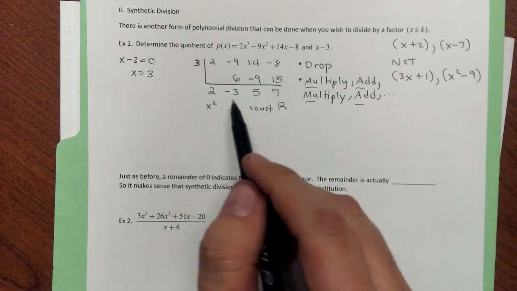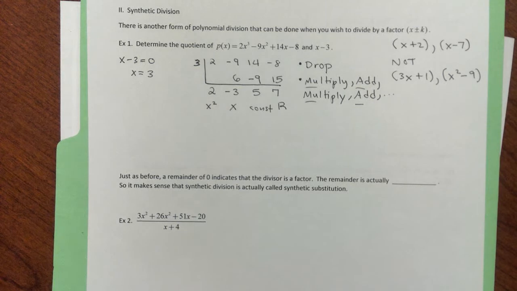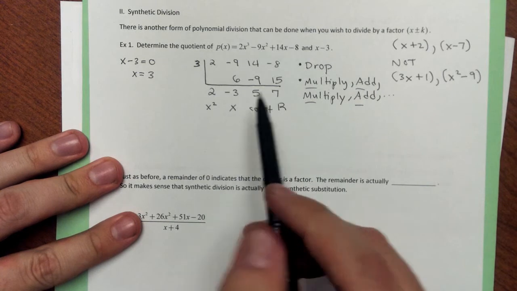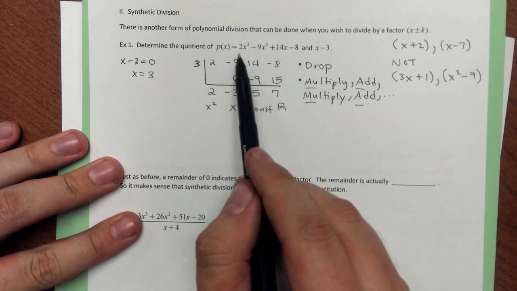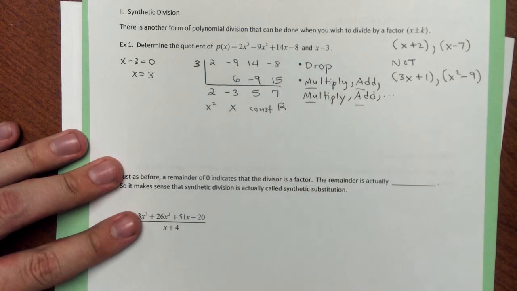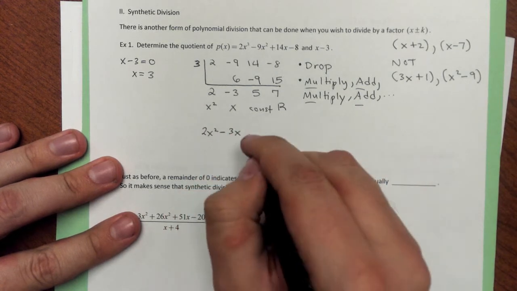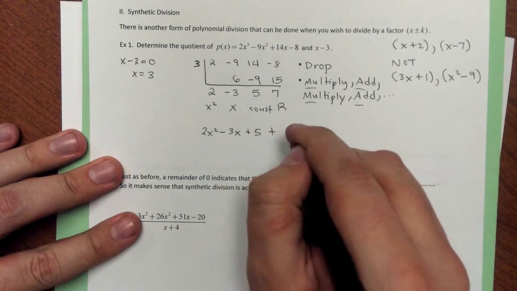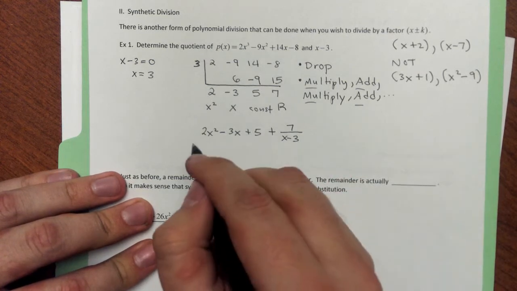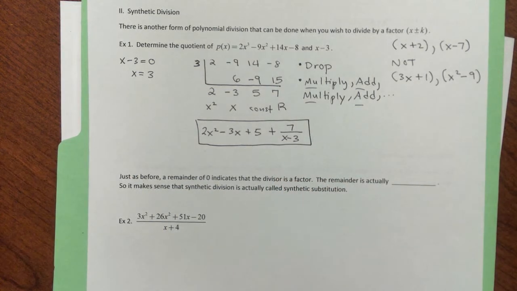It also might make more sense to say remainder, constant, x, and just count up to whatever power term I have at the most. So what we have just determined using this method is the quotient of 2x cubed minus 9x squared plus 14x minus 8, and x minus 3 is 2x squared minus 3x plus 5 plus 7 over, what was my divisor? X minus 3. This is my answer.